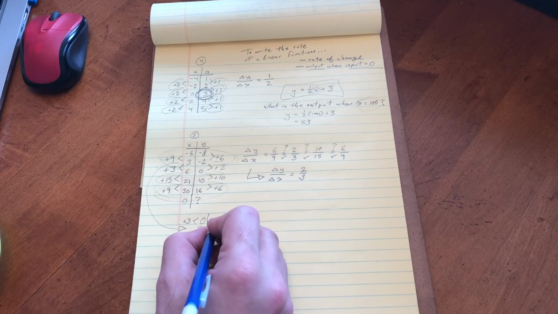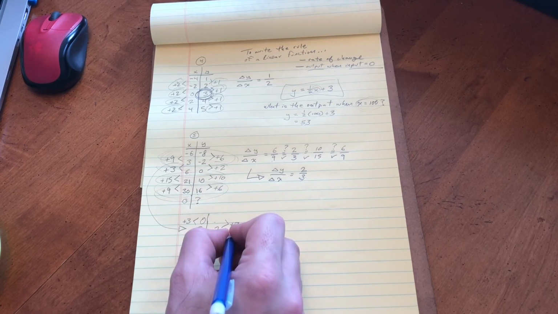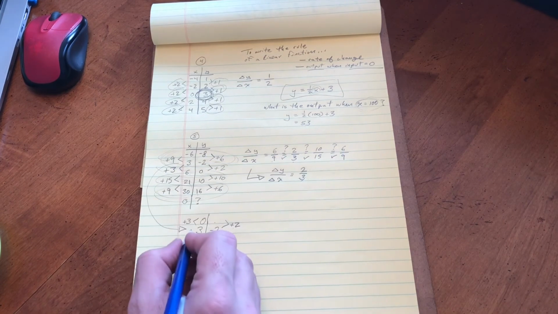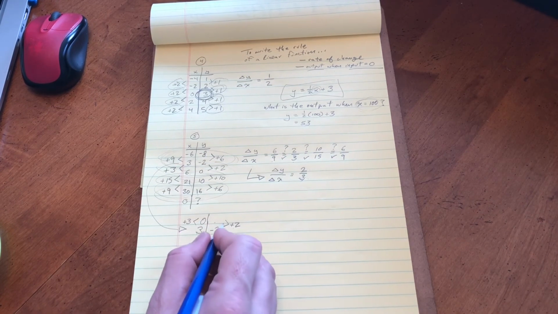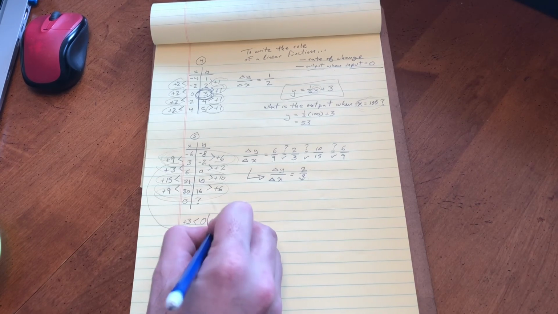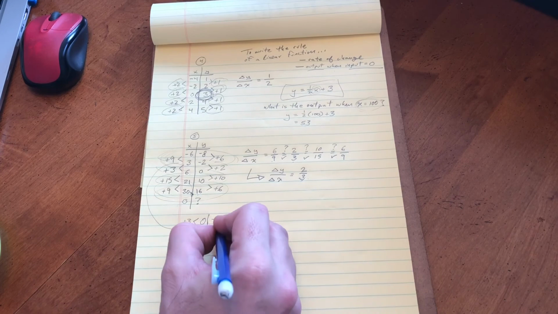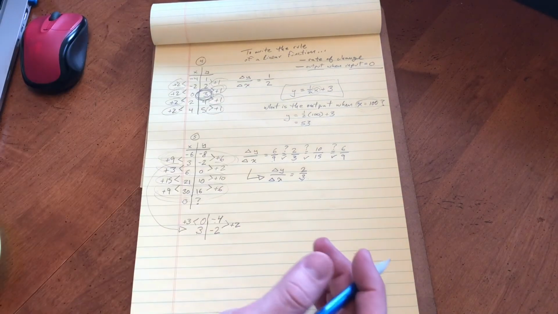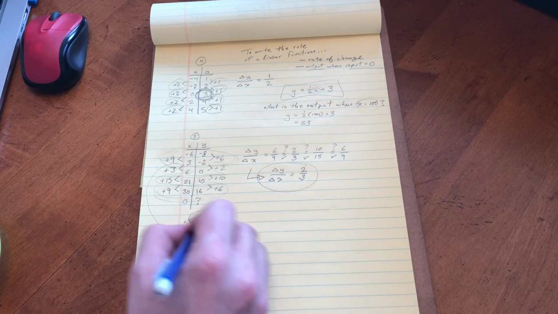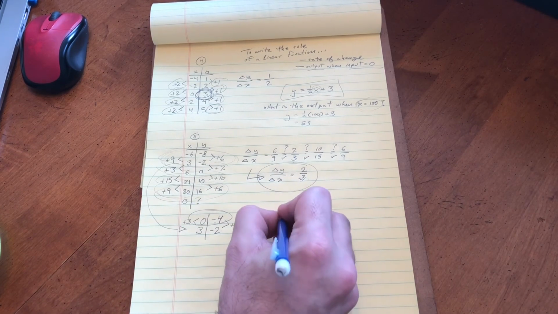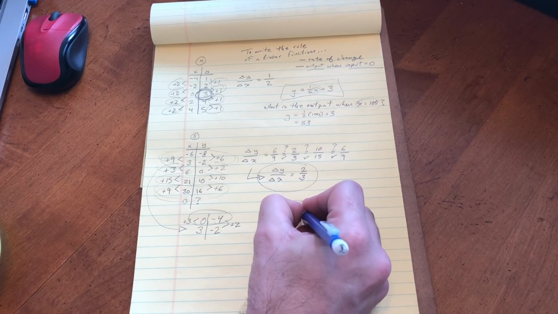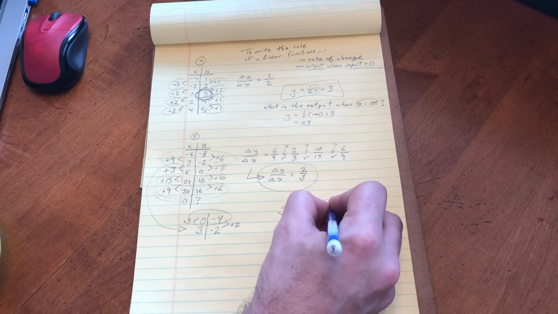Now I need to know, what was that output? Well, again, I'm going backwards. Usually as x gets bigger, y gets bigger. So as x gets smaller, y gets smaller. So my output when the input is 0 is -4. So I know my rate of change. I know my output when the input is 0. So I know my function is y equals 2/3 x minus 4.